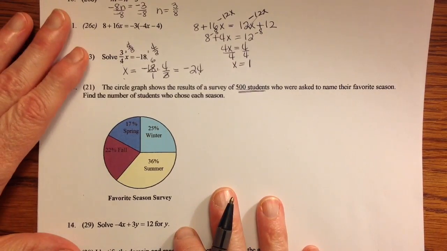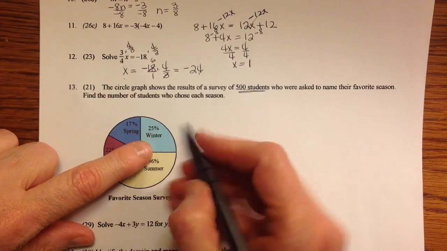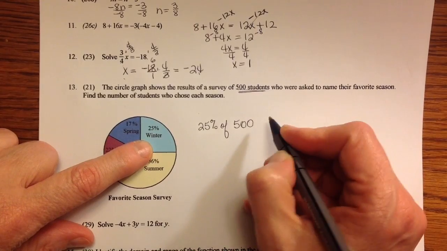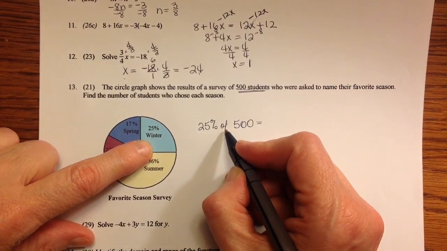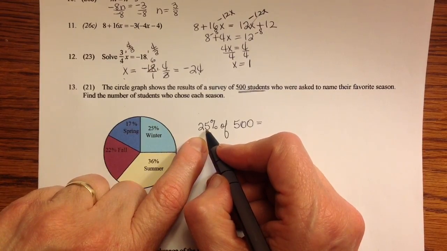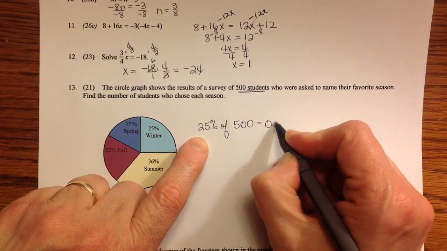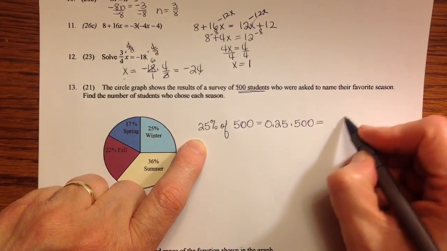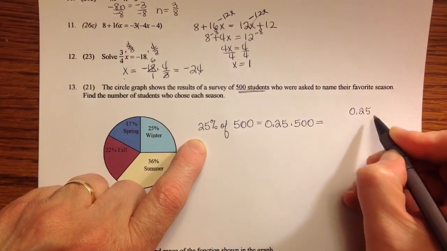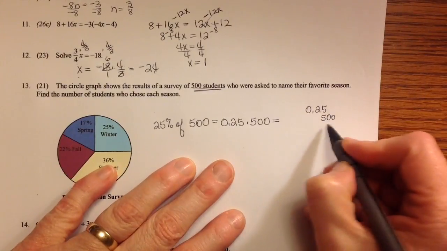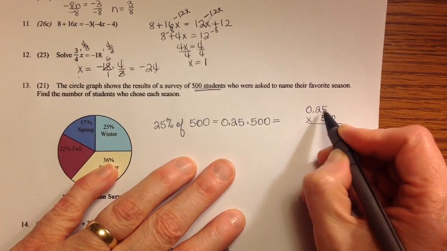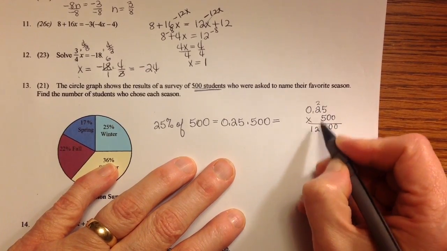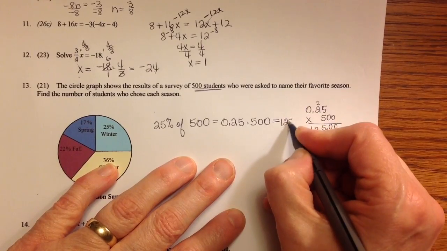So let's start with winter, and we know 25% of the group, which is the 500, like winter. Well, of means multiplication. 25% can be written as a fraction or a decimal. I'm going to do the decimal. And I'm going to come over here and do the arithmetic and take a little bit of advantage of the 500. Move those zeros over, bring those down. 5 times 5 is 25. 2 times 5 is 10, plus 2 is 12. And 2 decimal places. So 125 people like winter.